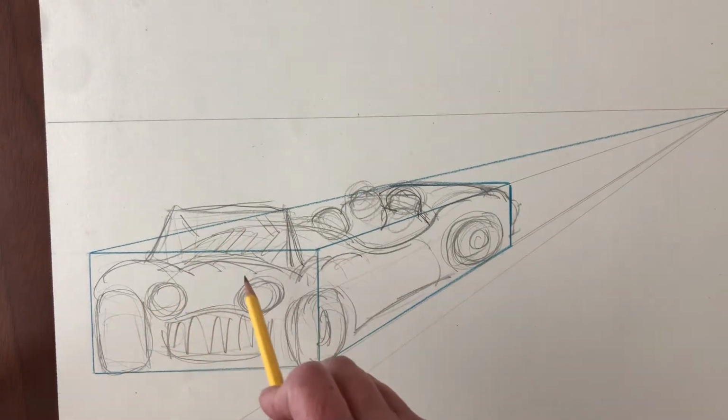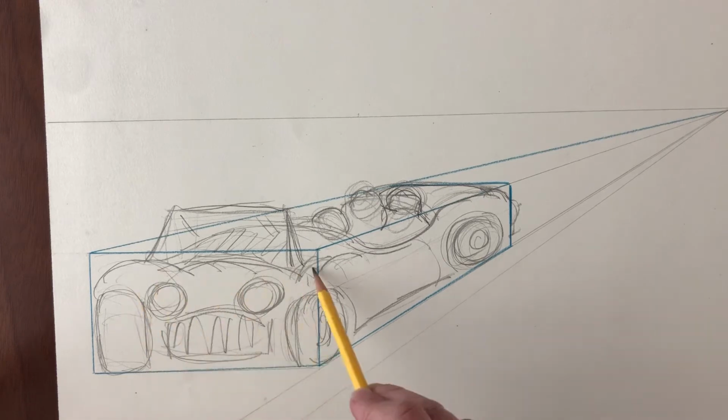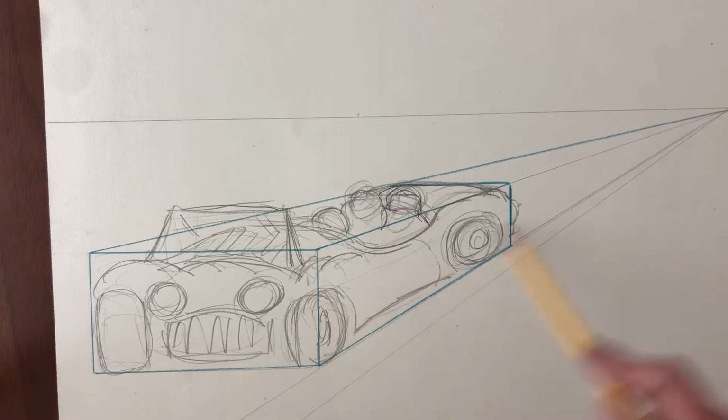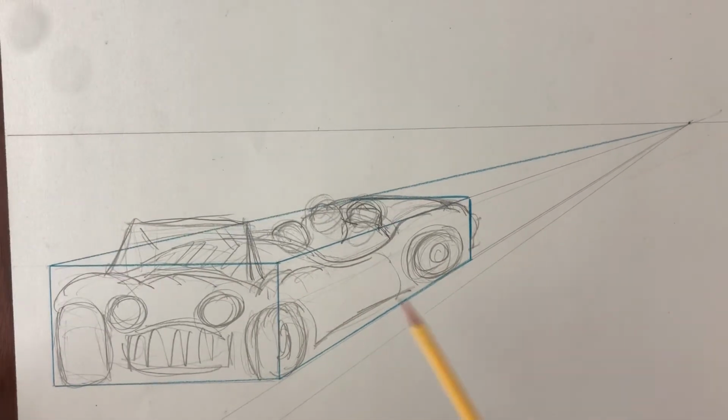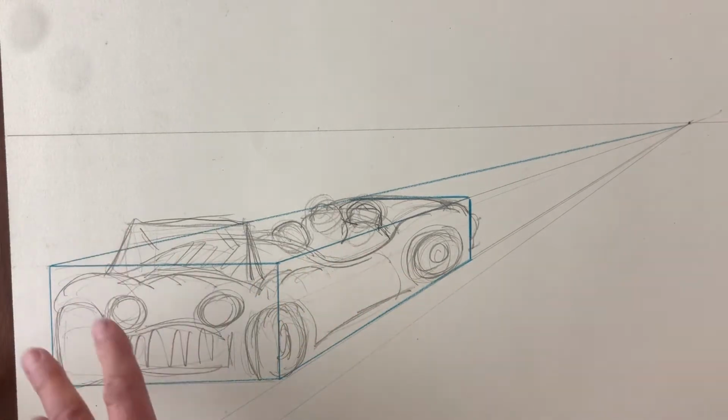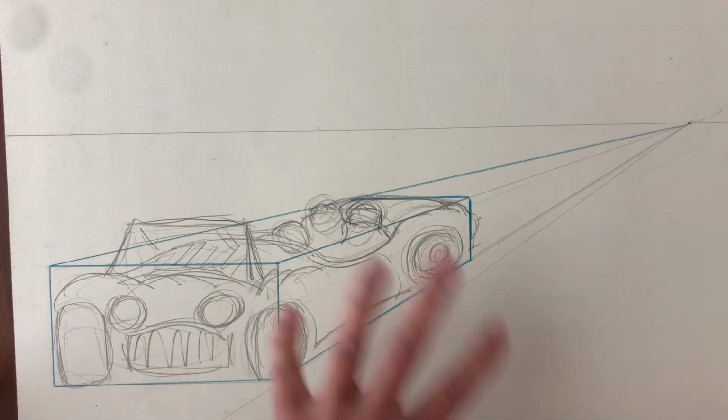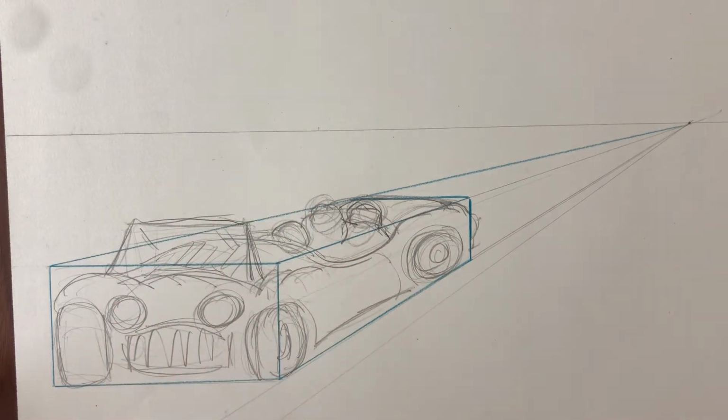So just like the front of the car in 1-point perspective would be fully visible, and then the back of the car would be adhering to that 1-point perspective over there. So a quick sketch to establish it, then you can erase all the lines you don't need and fill in, knowing that it is going to be authentic looking in 1 or 2-point perspective.